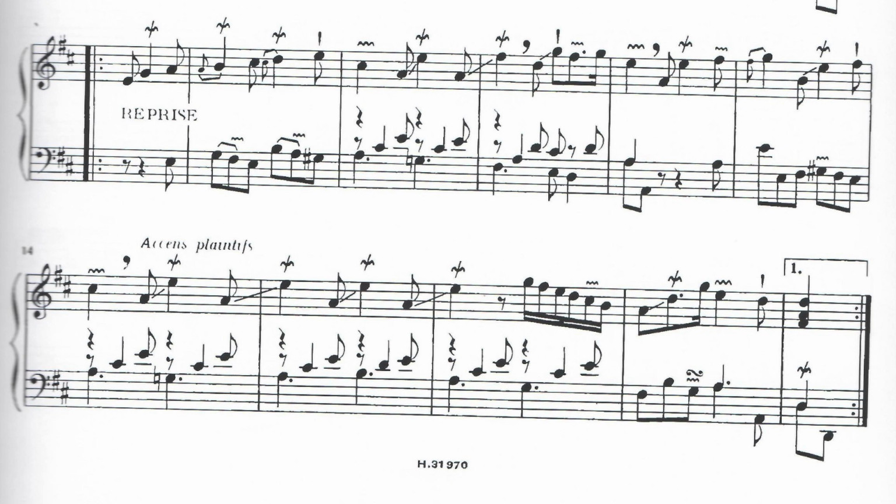We can make 2, 4, 4, 2, 2, 4, 6, 4, 2, 2, 4, 2. There are many solutions. It depends on what you are telling, what feeling you will put in this piece.